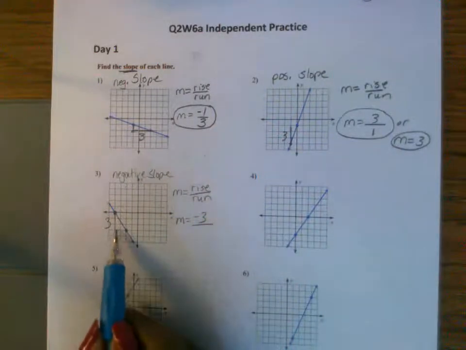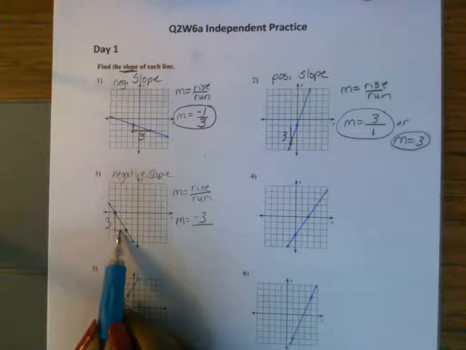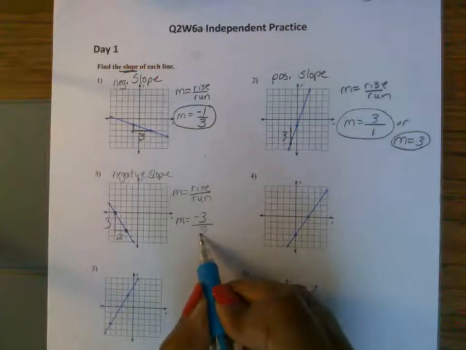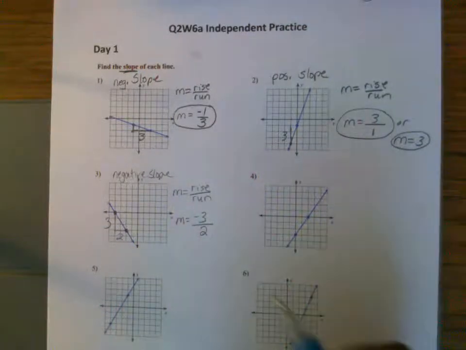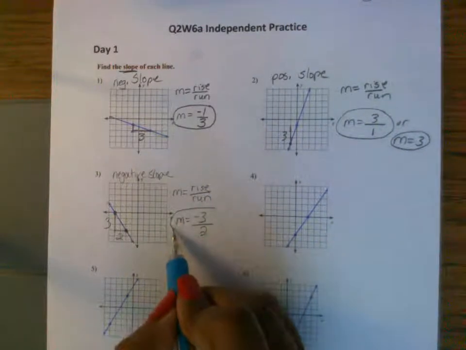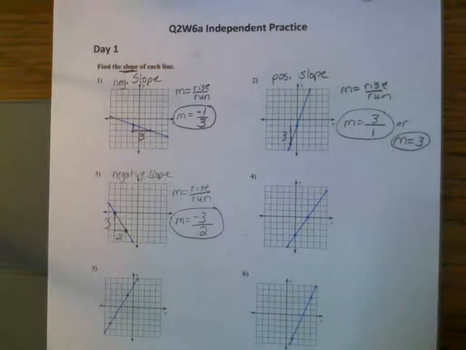Now how far do I go over? I go over to the right, 1, 2. So since I'm going to the right twice, my bottom number is a positive 2. I reduce this fraction, and it's already reduced. So I can keep it as an improper fraction as long as it's reduced, and that's going to be my answer there. I could change it to a decimal if I like, or I can just keep it as a fraction. I'm going to pause for the cause.